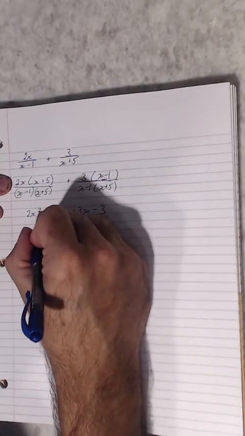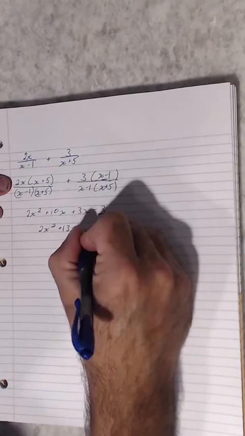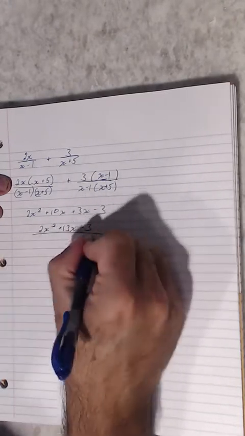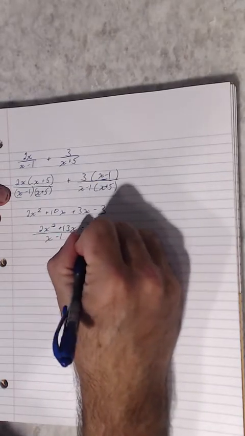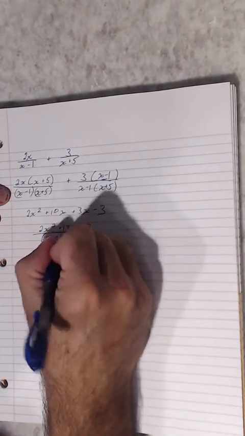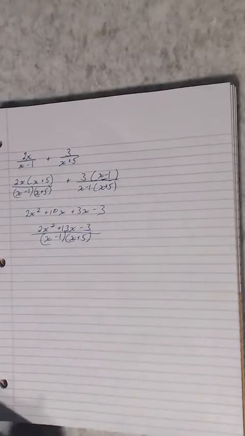So I wind up with 2x squared plus 13x minus 3 over, I'm just going to leave this the same, x minus 1, x plus 5, make sure I put my parentheses around it, and that is in fact your correct answer. Okay, so don't be like me, make sure you write the problem down right. Alright, 399.